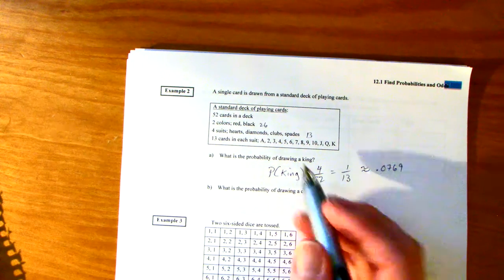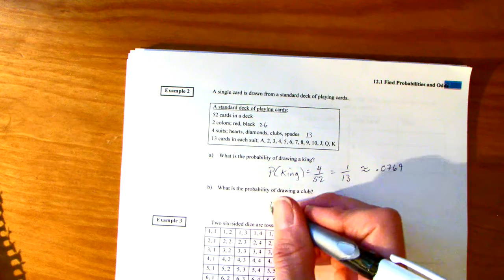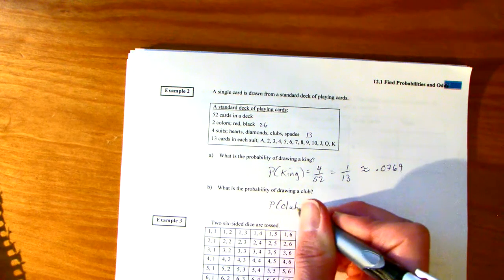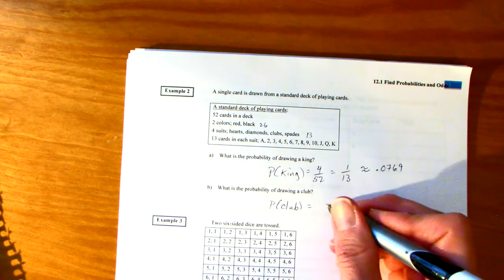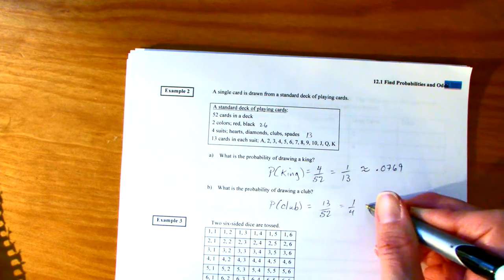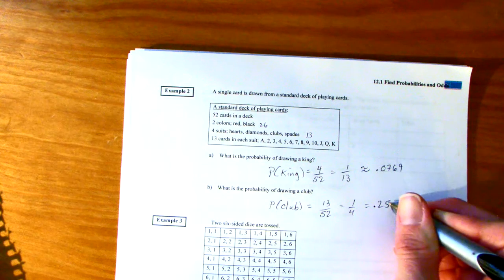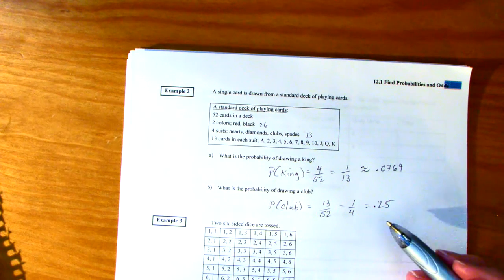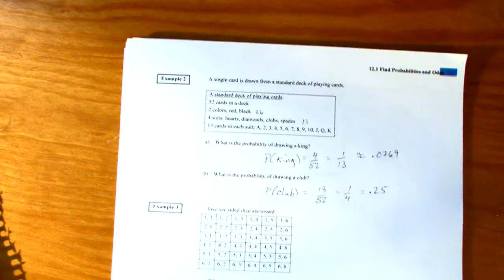What's the probability of drawing a club? Well, there's 13 in each suit, so probability of a club equals 13 out of 52. That's 1/4, which is equal to 0.25. So it's a 25% chance. So you're going to get a little bit of workout with your percent, fraction, decimal stuff.